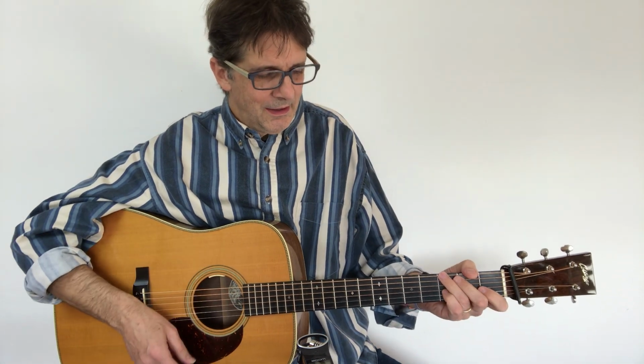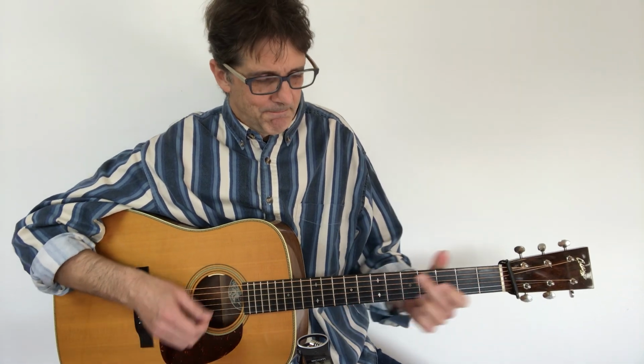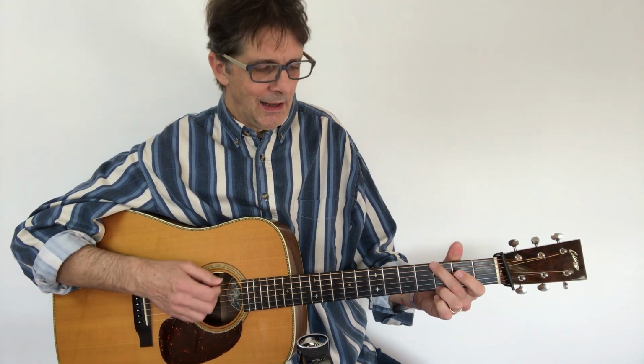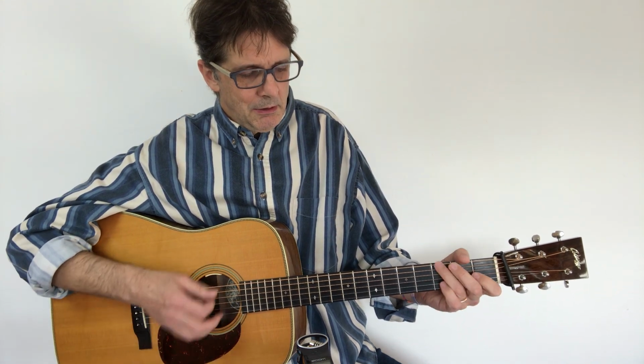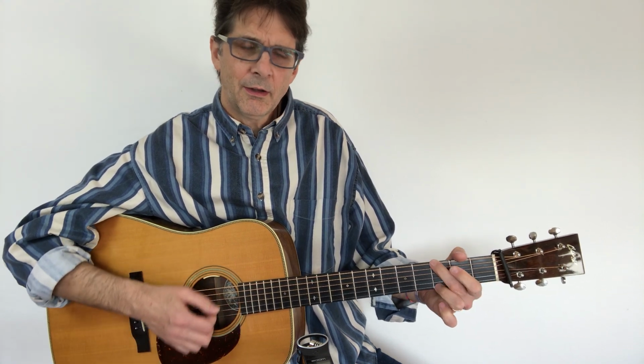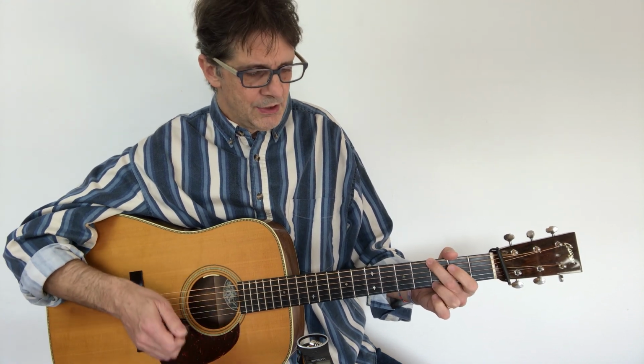Alright, so if you play flatpicking and you love Tony Rice, you know that Tony Rice is using this idea a lot. Maybe you're familiar with this fingering. So this is a very common passing chord that Tony plays when he has a G followed by a C chord.